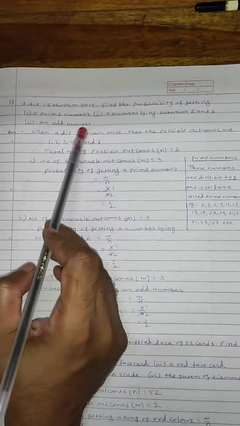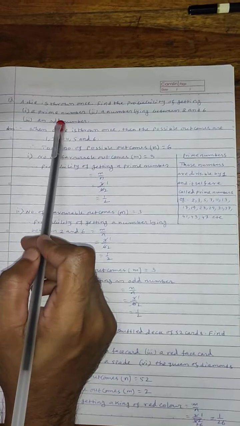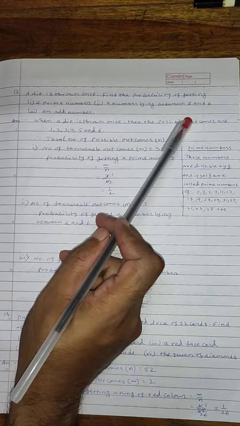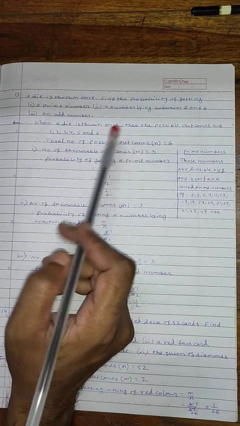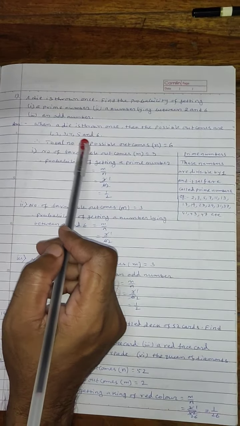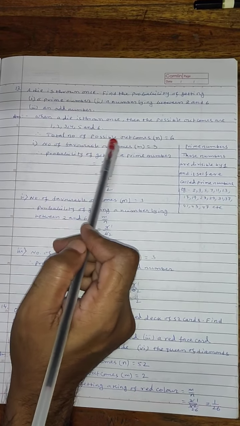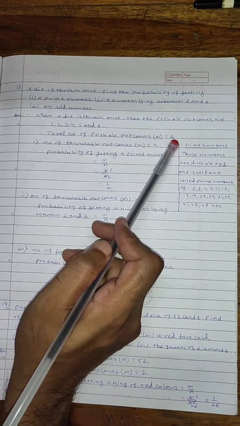Now question number 13. A die is thrown once. Find the probability of getting a prime number, a number lying between 2 and 6, and an odd number. So when a die is thrown once, then the possible outcomes are 1, 2, 3, 4, 5, 6. Therefore total number of possible outcomes N is equal to 6.